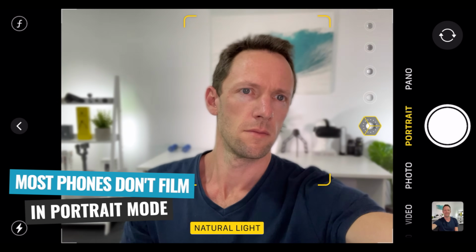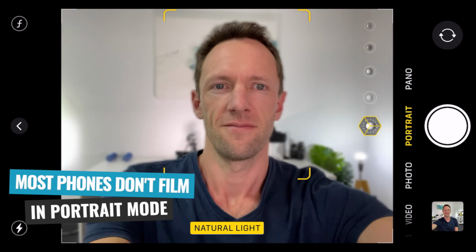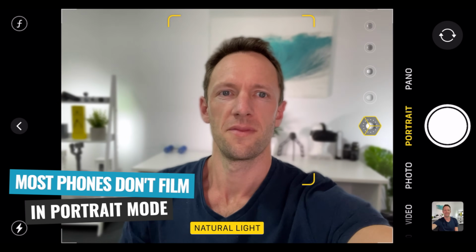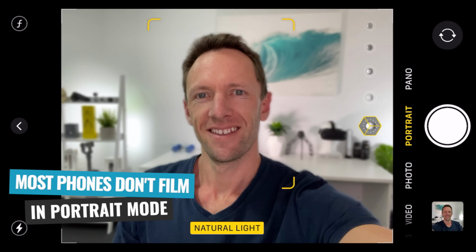Now, there's one last thing that I want to mention in regards to smartphones and filming and getting that blurry background look. And that's that right now, at the time of filming this, most phones, even if they have that portrait mode where it's artificially blurring the background, most of those don't let you record videos in that mode. So the latest iPhone 12 doesn't let you do it. The Google Pixel 5 doesn't let you do it, but a lot of the Samsung phones will actually let you record video and have that background blurred. So if your phone has that capability, then that's another option for you.